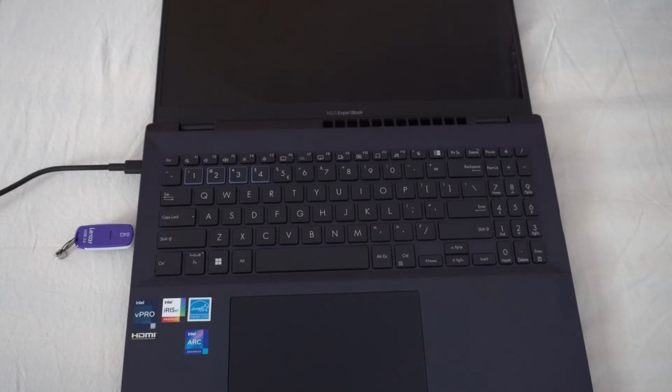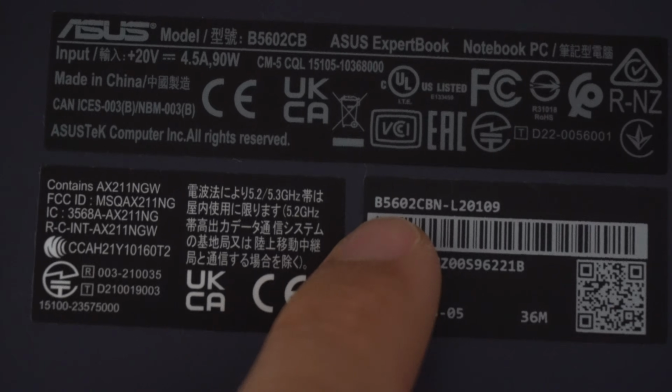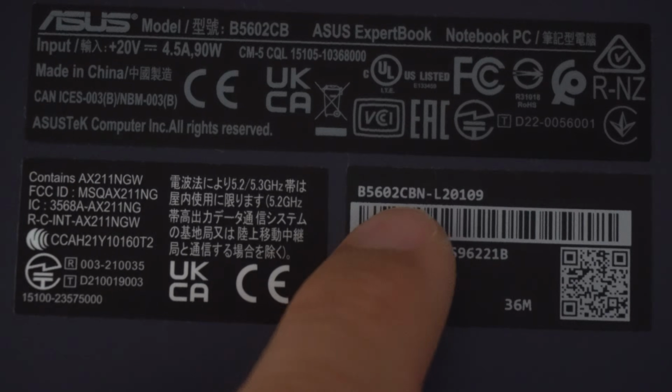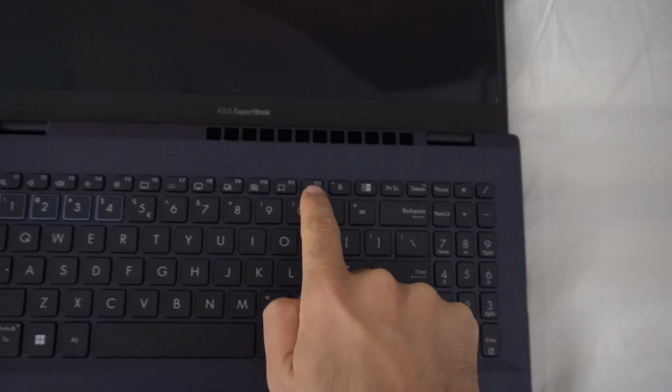How to show a menu before Windows 11 starts, from where you can choose what to do next. This is an Asus ExpertBook B5602CBN. First I will power on the laptop and then I will press F12.